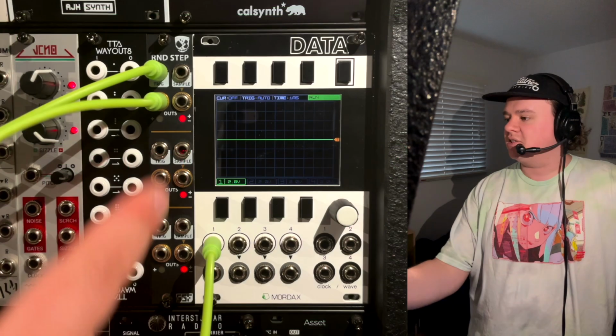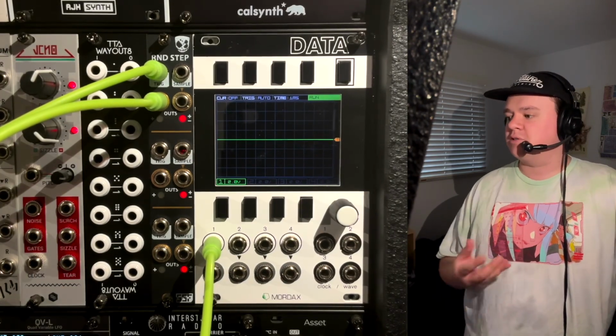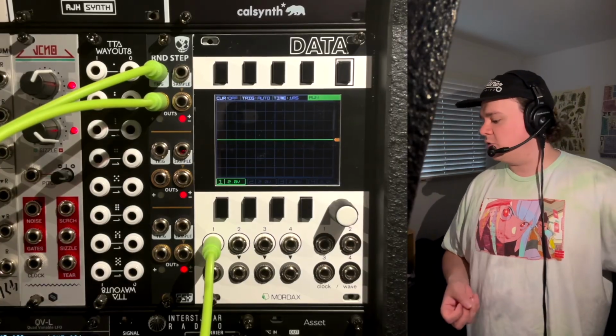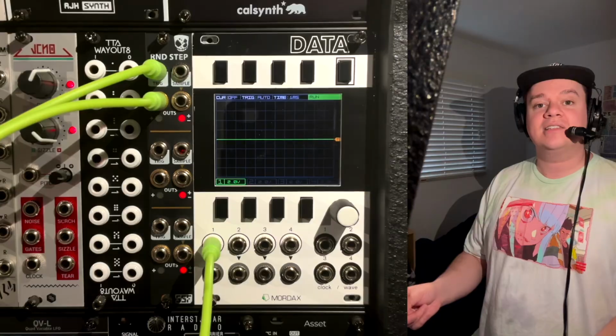We are rambling about the SSF DivKid Rnd Step. It is a 4 HP analog noise source, but most importantly, it's a sample and hold circuit, a source of randomness, a clocked one at that with cascading triggers and a bunch of different outputs across 3 channels, and it sounds like this.